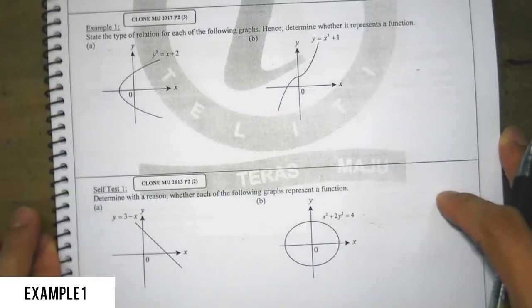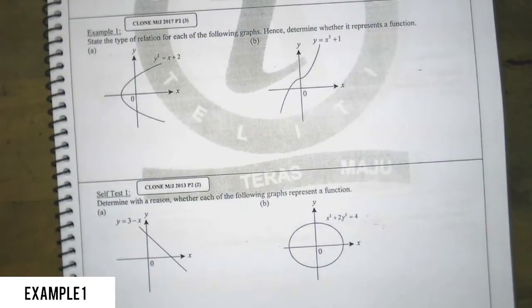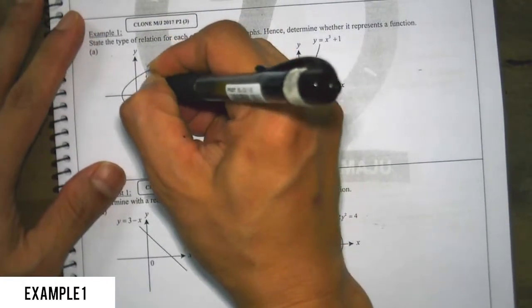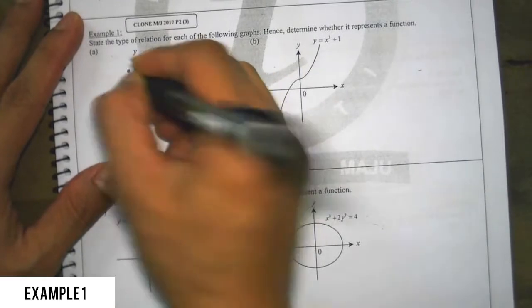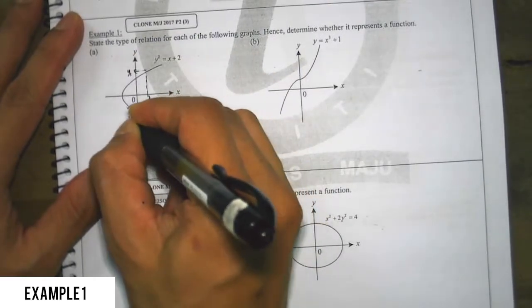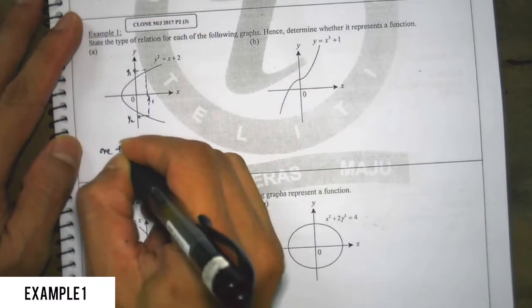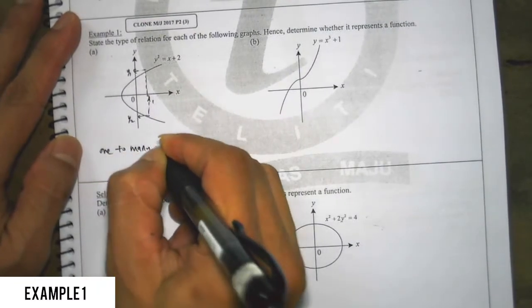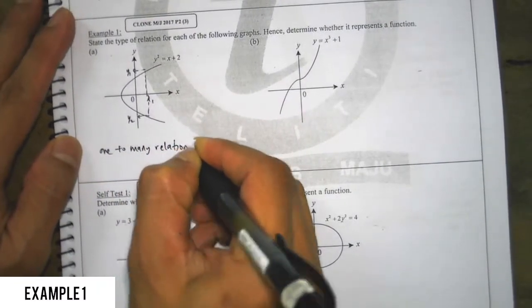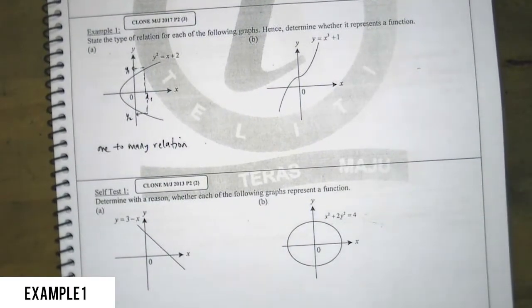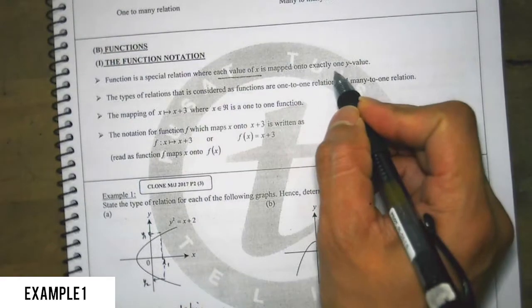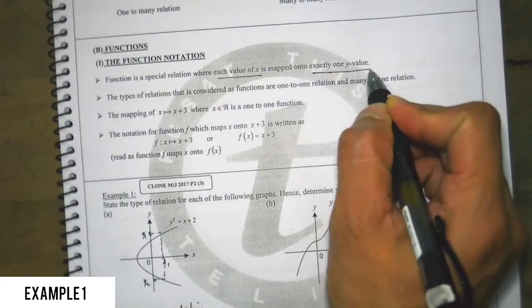Okay, we are supposed to state the type of relation. So we draw a vertical line downwards. This is your x value. You have one y value here, one y value here. So it's a one to many relation. Okay. Oh, sorry. One more thing I forgot to tell you. One of the definitions of function is this. Function is a special relation. Each x is mapped onto exactly one y value.